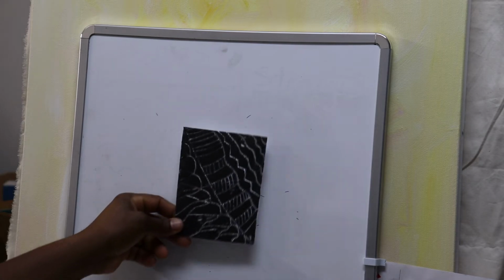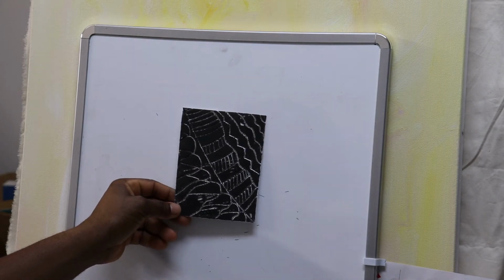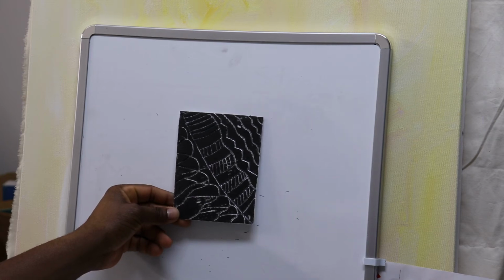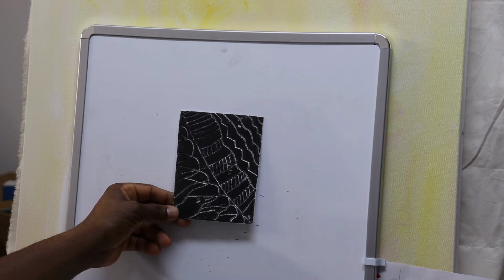Usually the template that we use for lino block printing, the material is linoleum, and it's similar to leathercraft, and the tools that you use are very sharp. They're carving tools, similar to leathercraft again, and you have to learn the proper technique in order to do it safely, because the tools are very sharp. Alright, that's a lesson for my high school students or my college level students.